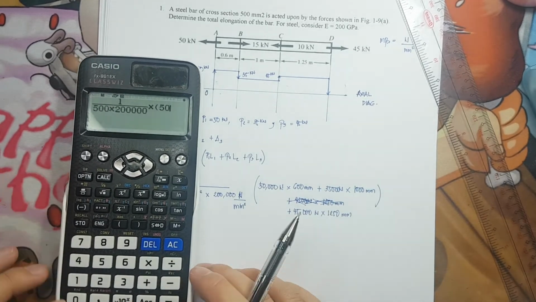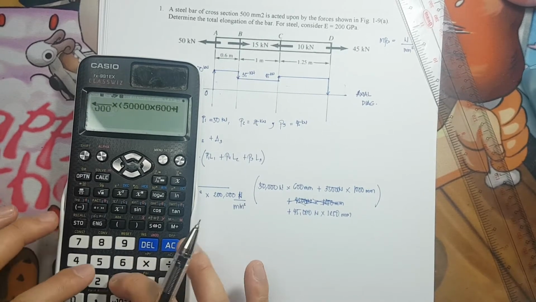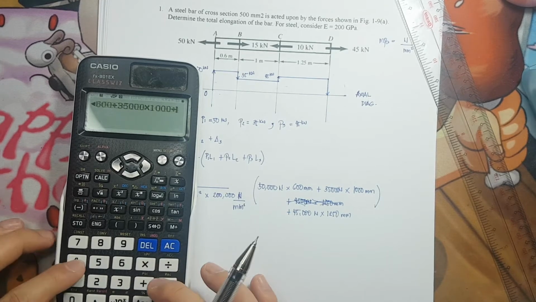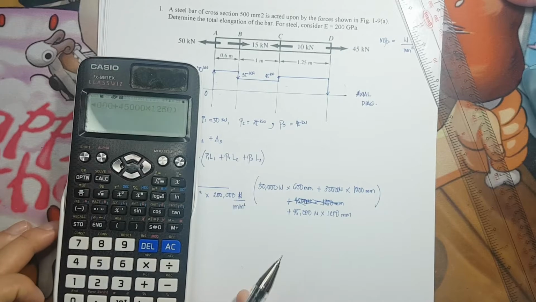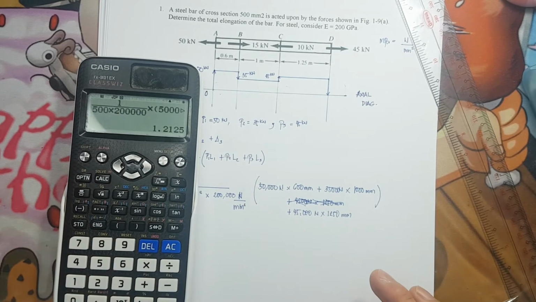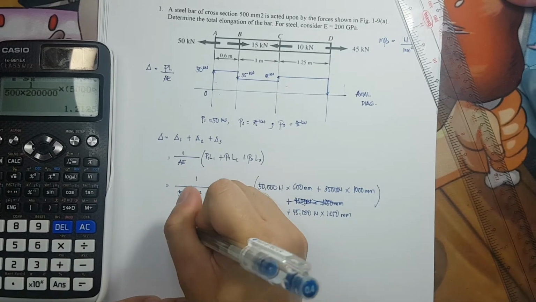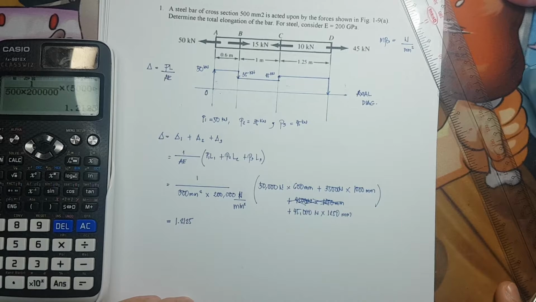Okay, so 50 times 600 plus 35 times 1,000 plus 45 times 1,250. And that is equivalent to 1.2125. Now, what would be the unit?